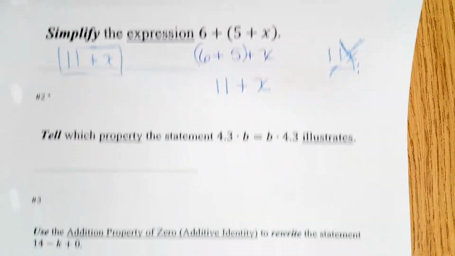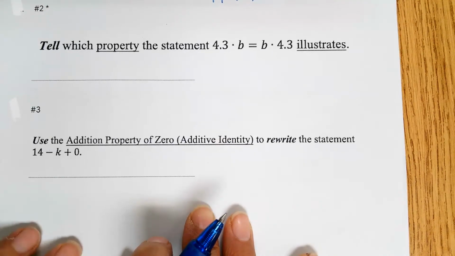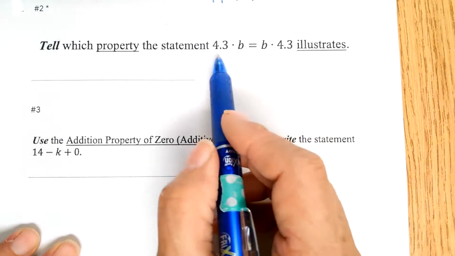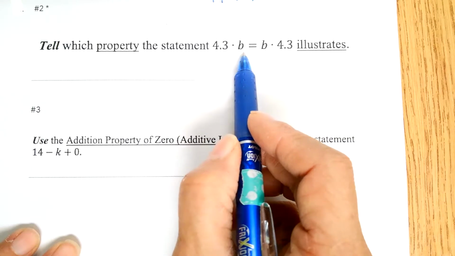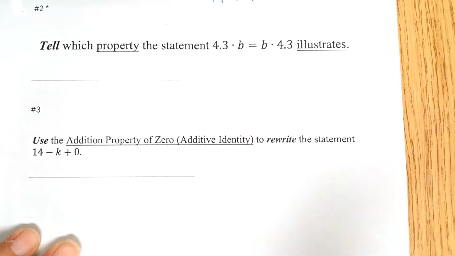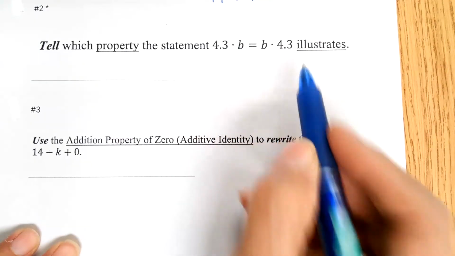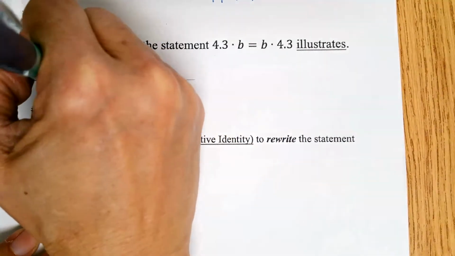Number 2, tell which property illustrates, and you can pause this video, slow it down at any time you need. This property, when you have 4.3 times b, is the same as b times 4.3. Remember, the commutative property tells us that we can switch the order and it does not change the value, right? So it doesn't matter if I say 1 times 2 or 2 times 1. So this is the commutative property.